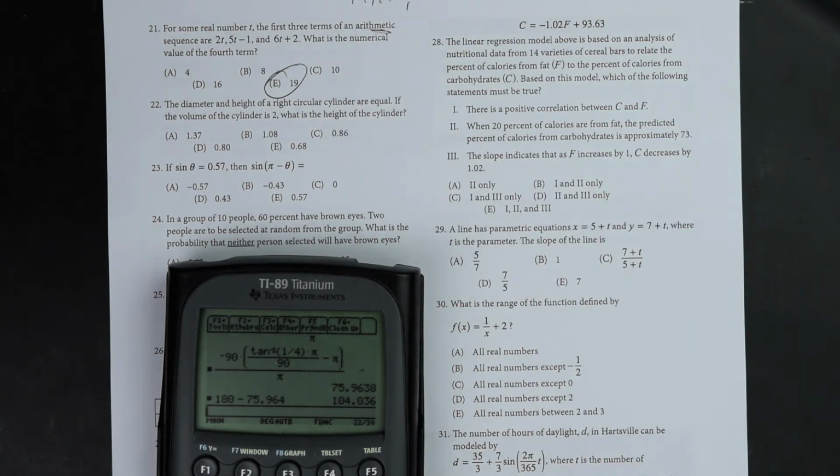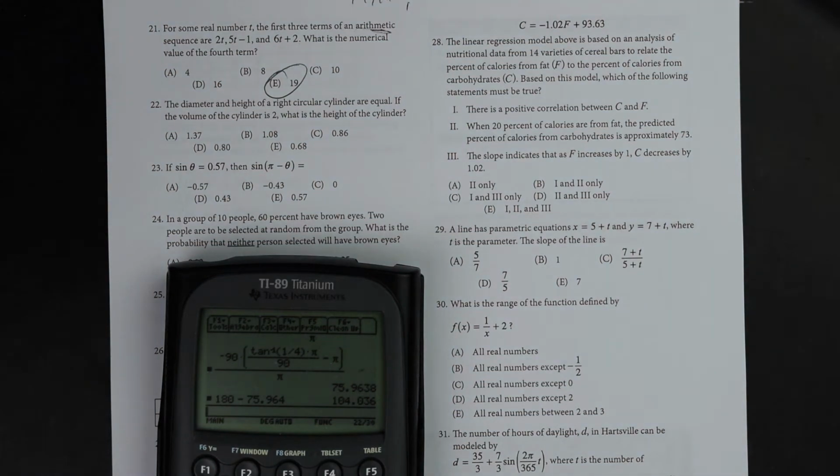Okay, so for number 21, my final answer is E. And now I'm going to explain to you how I was able to get to this answer. For number 21, there's a few things that went through my mind.